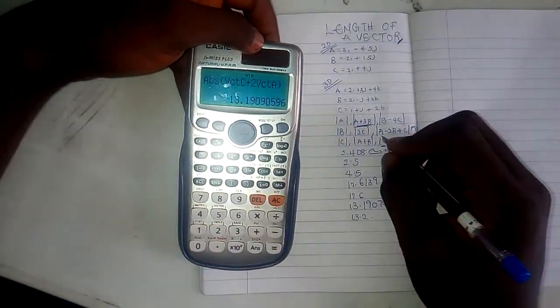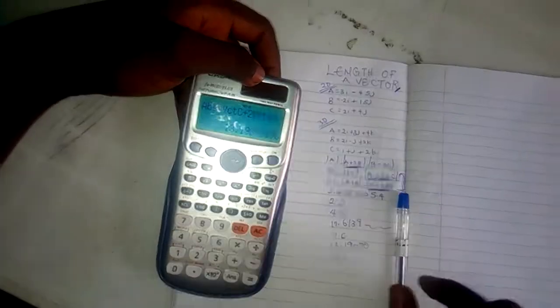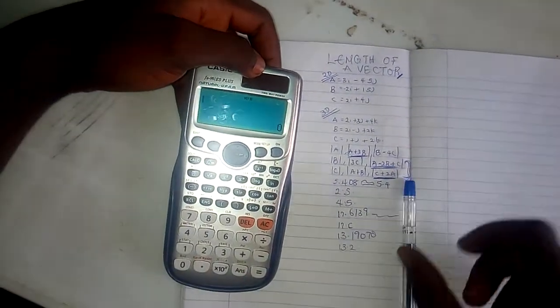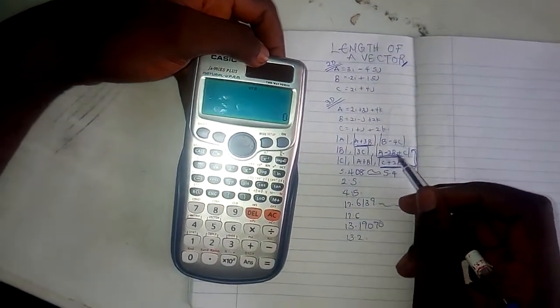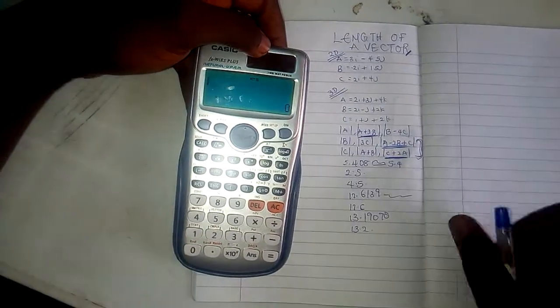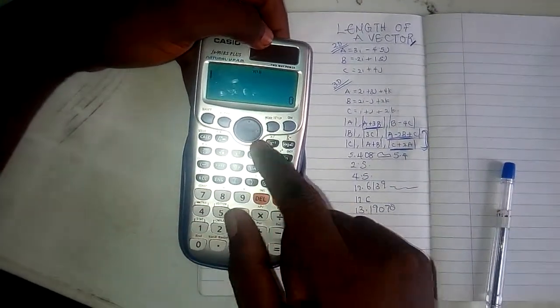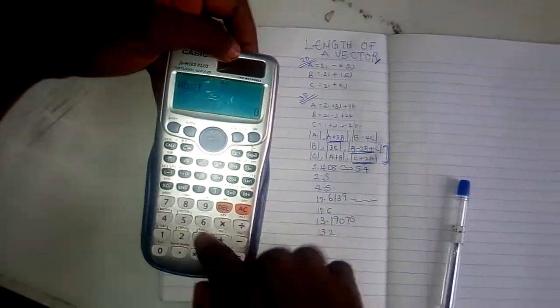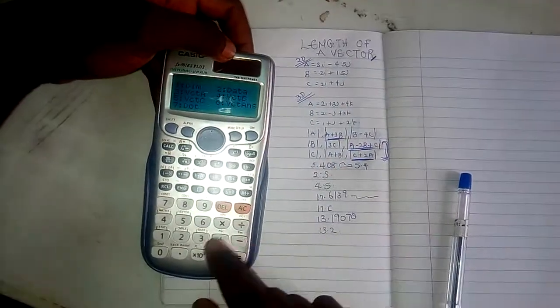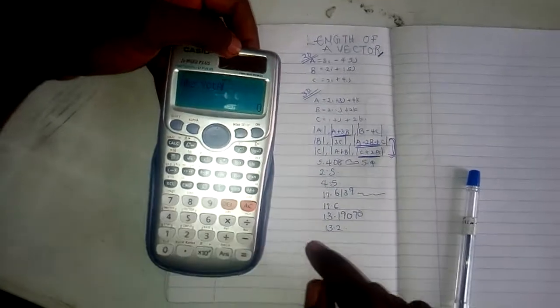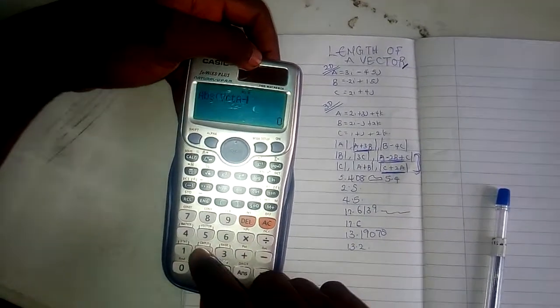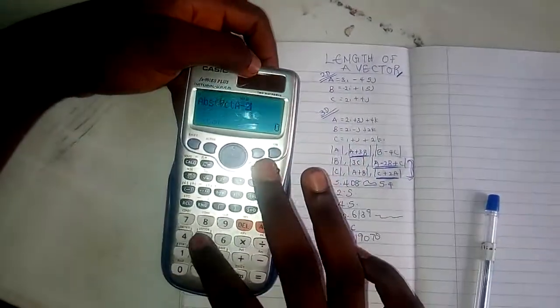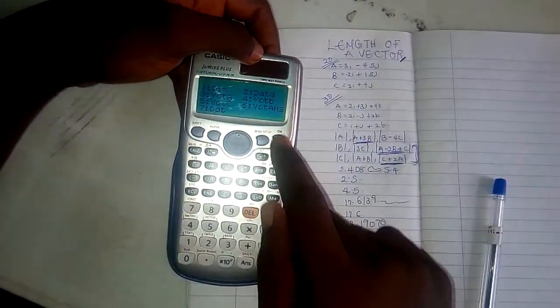So let me do this finally. For me to look for the absolute value of the length of A minus 2B plus C for these 3D vectors over here, having programmed my vectors, I'll say shift absolute value, vector A, 3, minus 2 shift vector, my vector B, which is 4.